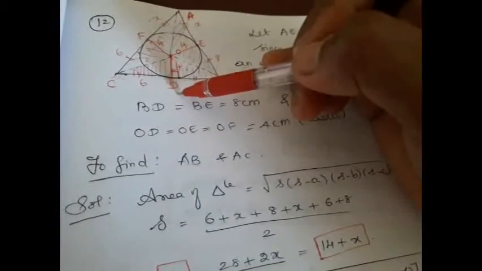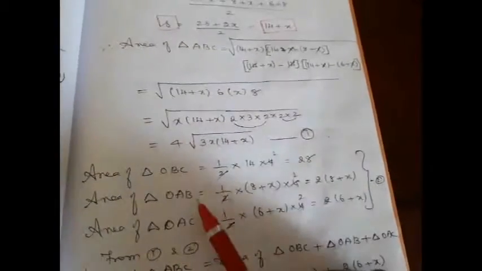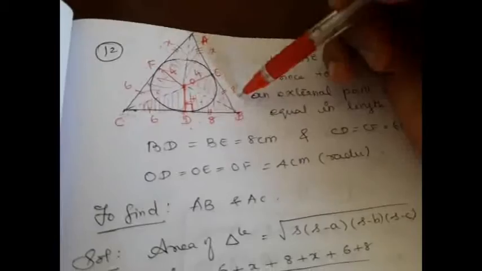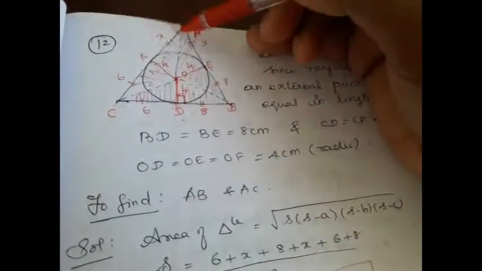Now in this triangle OBC, we know the base and the height. So we are going to use the formula half into base into height. So half into base, which is 6 plus 8, 14, into height 4, which is 28. Similarly for the other two triangles, base is going to be 8 plus x, height is going to be 4, and here base is going to be 6 plus x and height is going to be 4. So substitute in the formula, we got this.